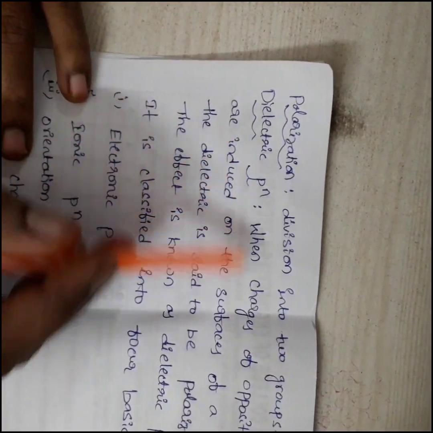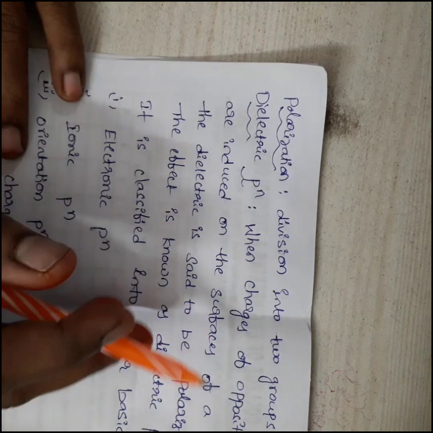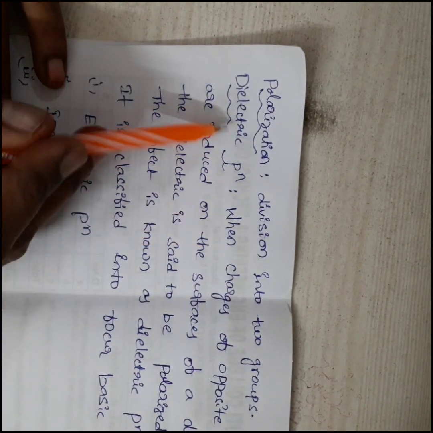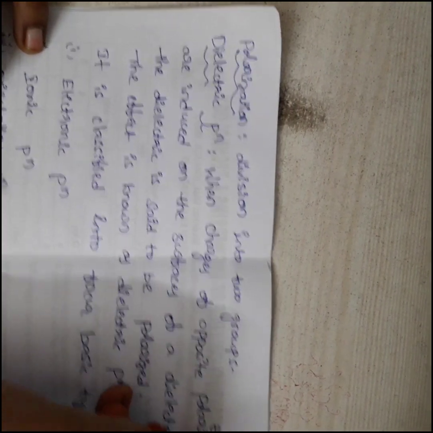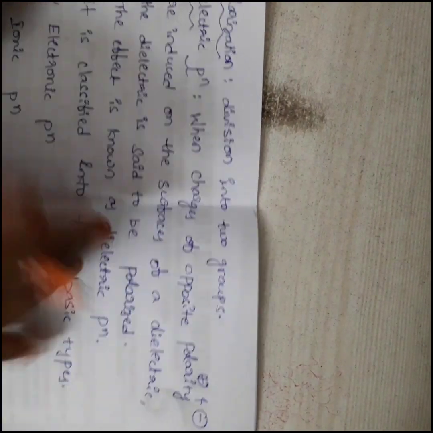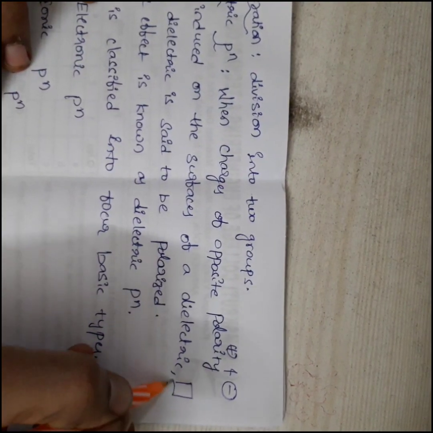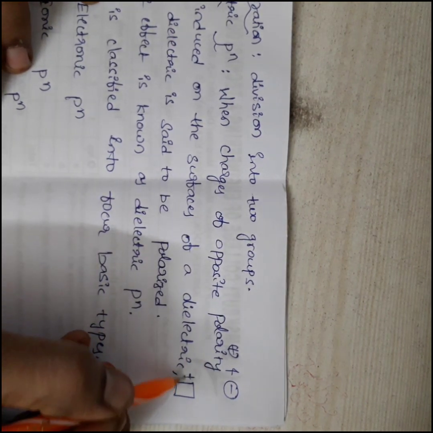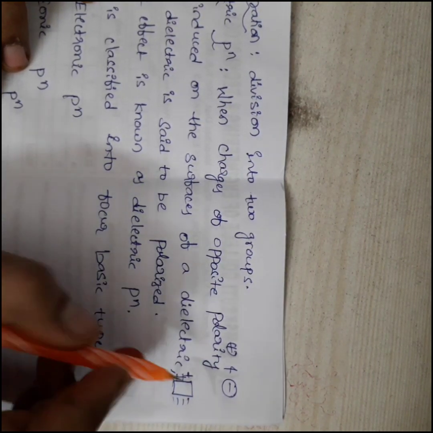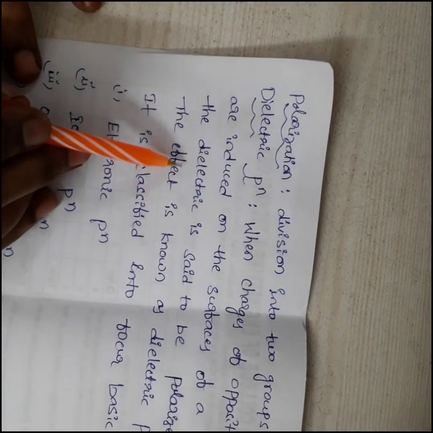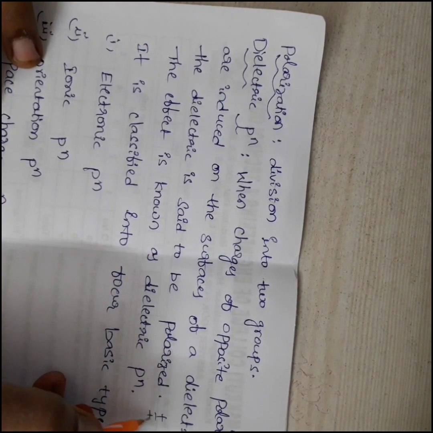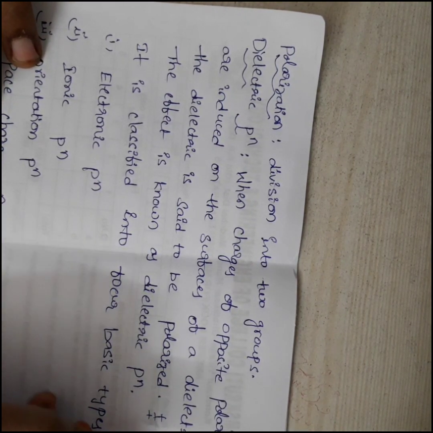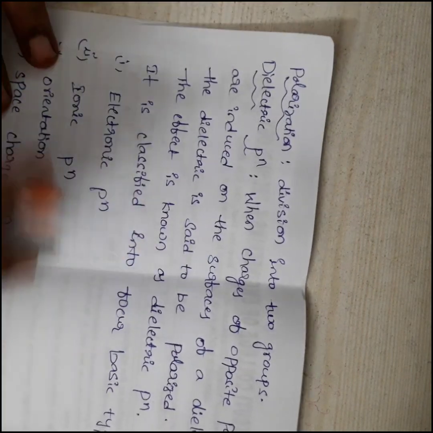Here polarization means division into two groups, that may be anything. Now we are talking about the dielectric polarization. When charges of opposite polarity, meaning positive and negative, are induced on the surface of a dielectric, that means if we take this as the dielectric, the charges will be induced on the surface of the dielectric like this. The dielectric is said to be polarized, meaning positive charges will come on one side and negative charges will be induced on the other surface.